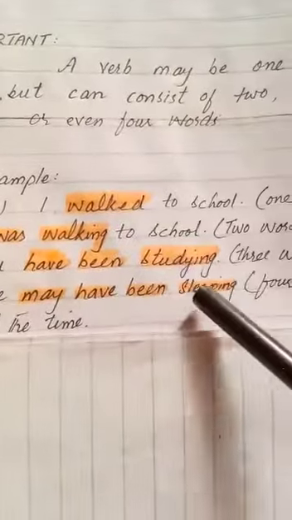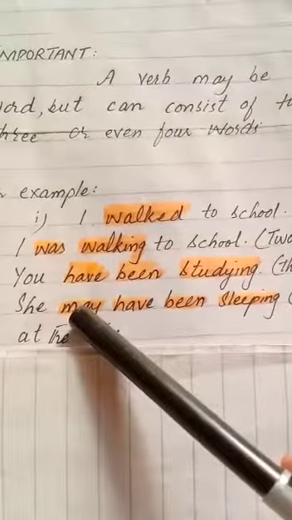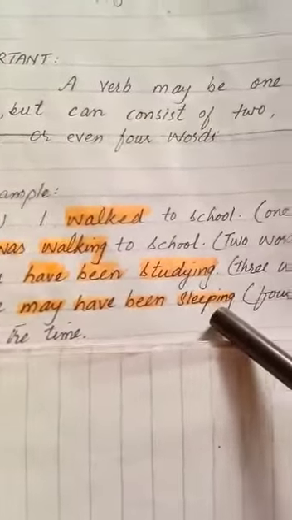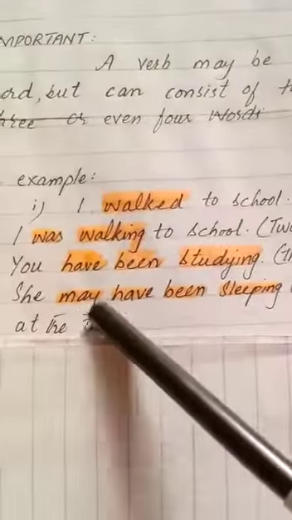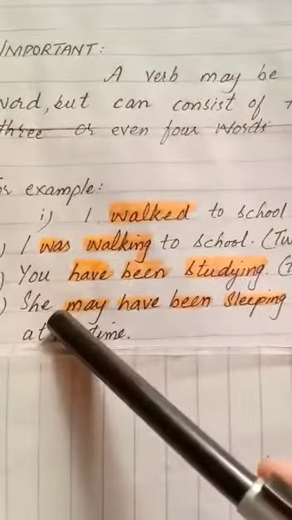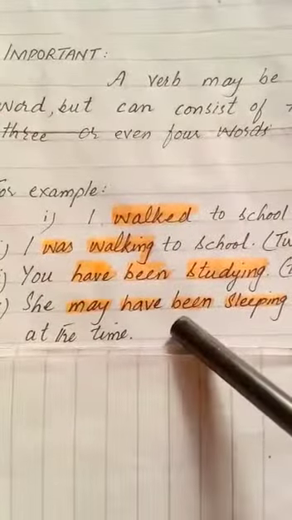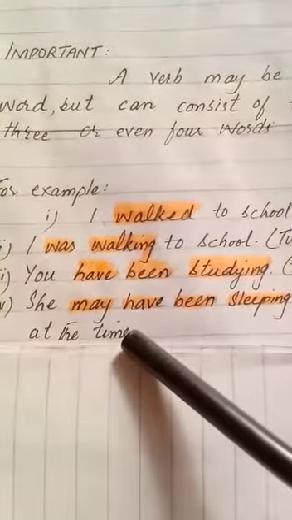She may have been sleeping. There are 4 words: may have been sleeping. All of these 4 words are functioning as verb. She may have been sleeping at the time.